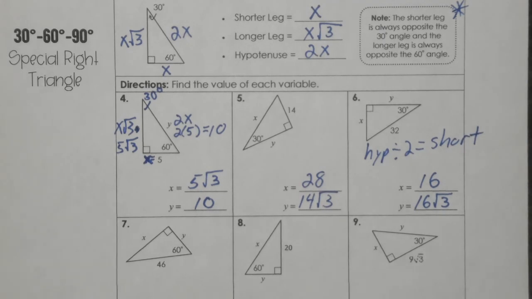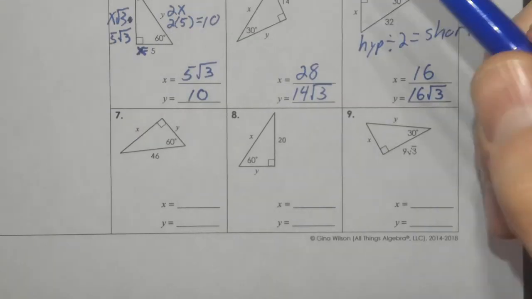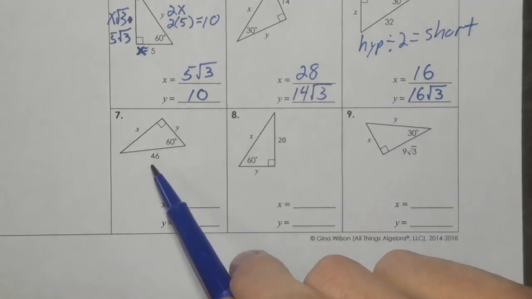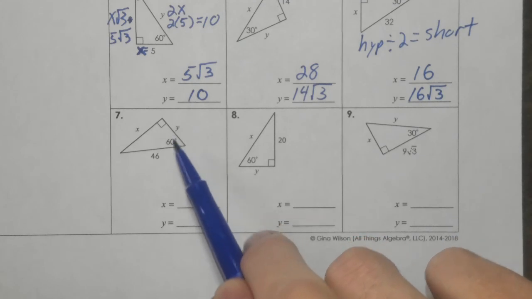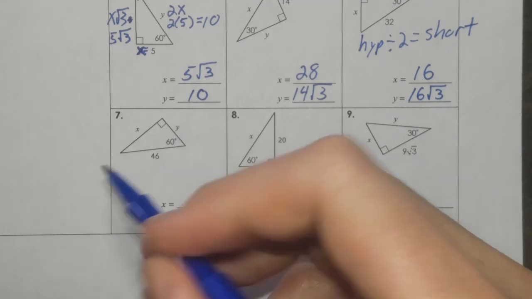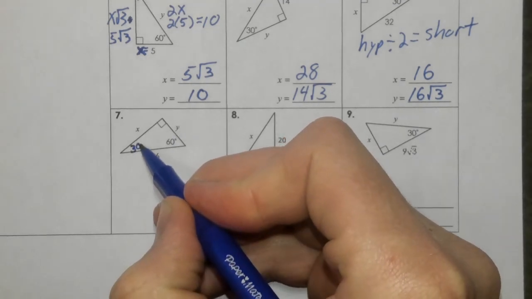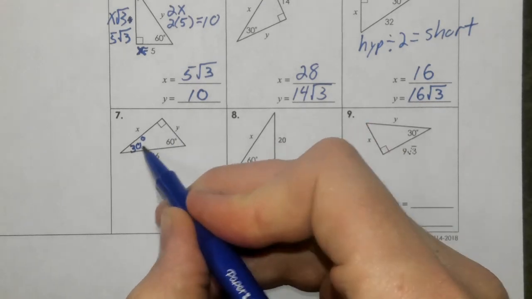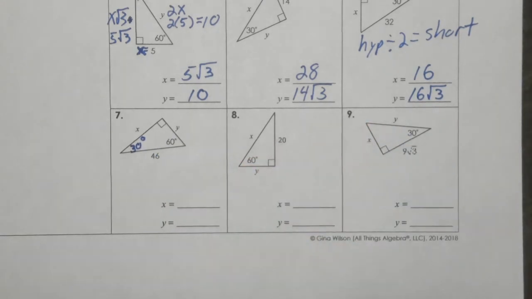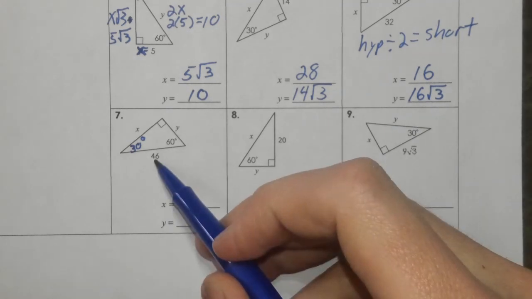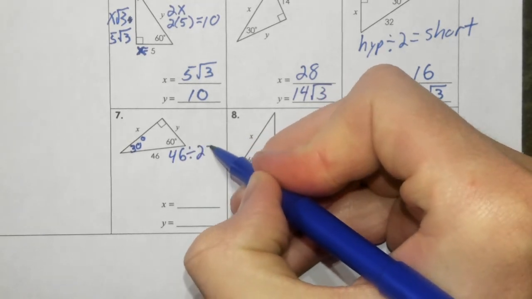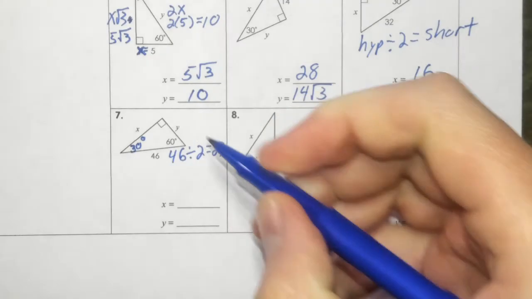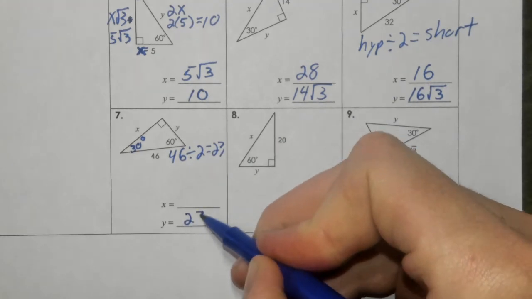Okay, number 7 is a lot like number 6. They give us the hypotenuse, so we can really quickly find the short leg, which has to be this one. It's represented by y in this problem. I know that because this is my 30-degree angle, and across from the 30-degree angle would be the short leg. The short leg is always half of the hypotenuse, so if my hypotenuse is 46, I can just halve that, and I get 23. So y in this case is 23.